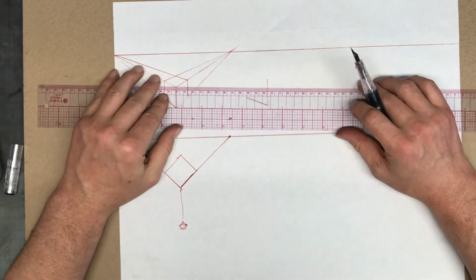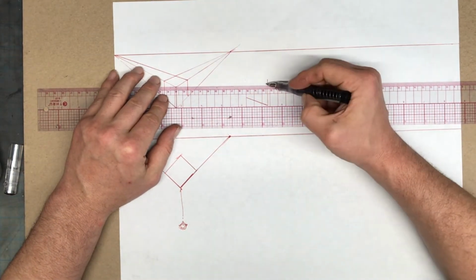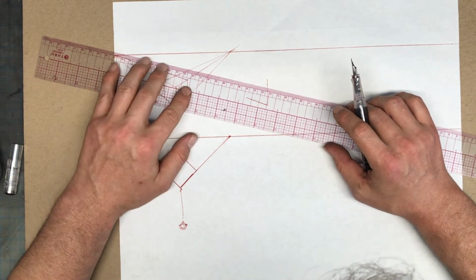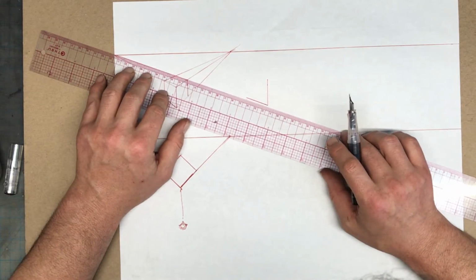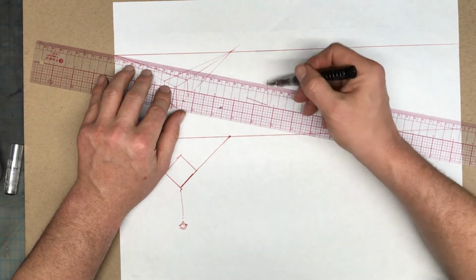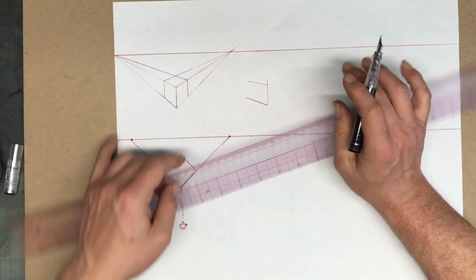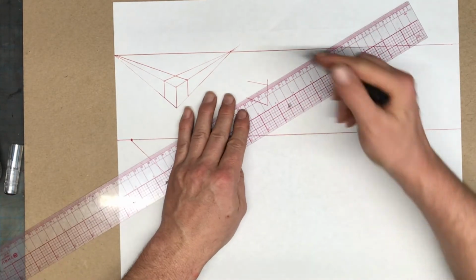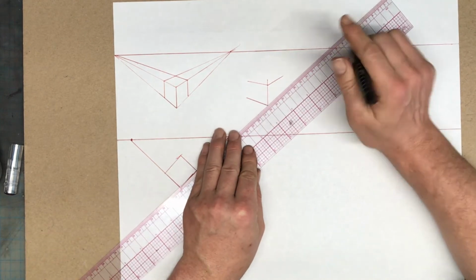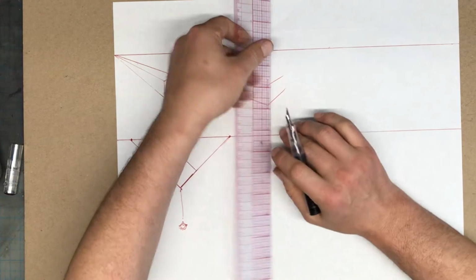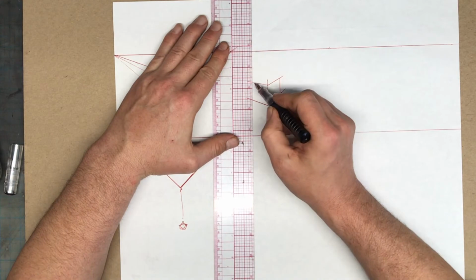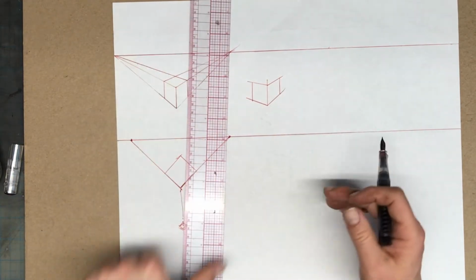I'm going to try to make these cubes more or less the same height. So I'm seeing a lot less of this side and more of this side, like this.